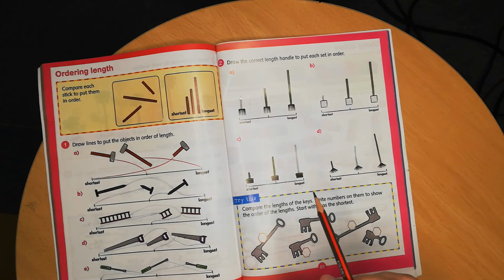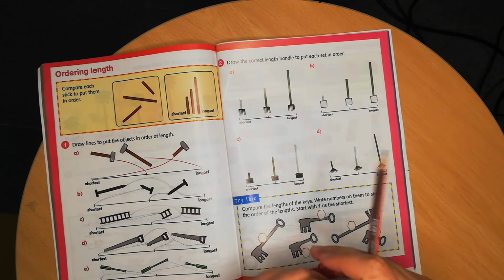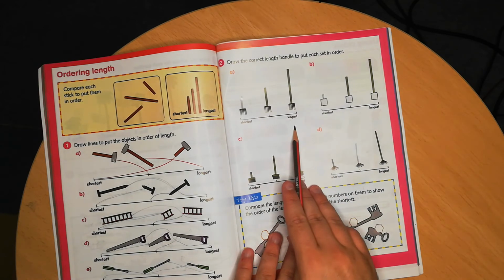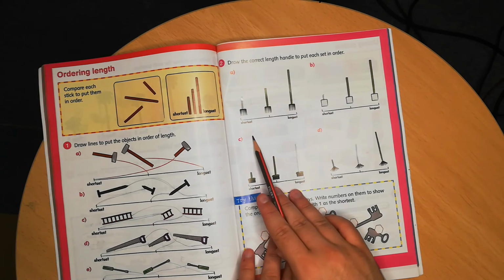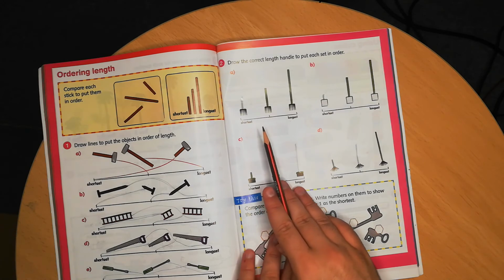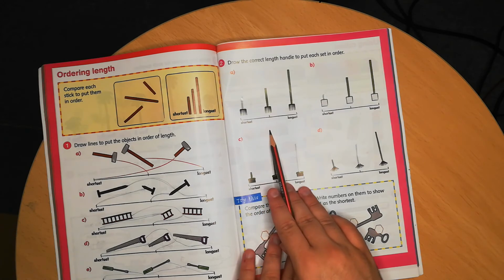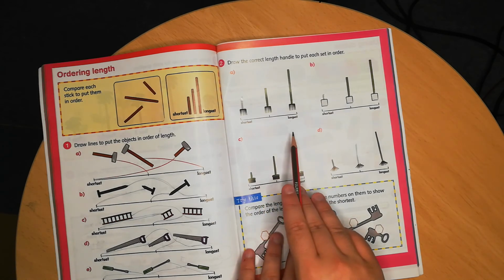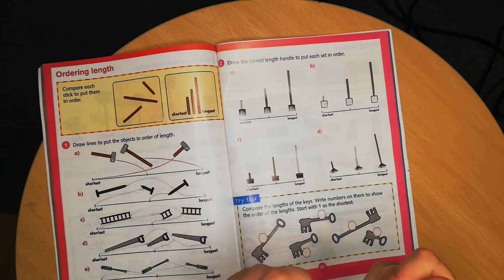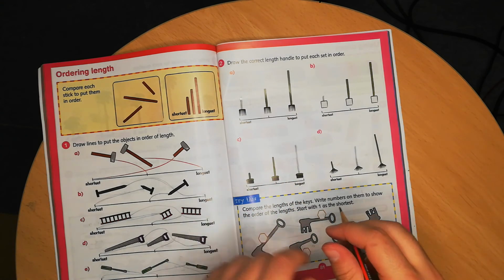Okay, so again, I want you to listen and repeat the words just so you can get them. Longest, middle, shortest, shortest, middle, longest. Great. So these are the three most important words for today, and you have to remember them.